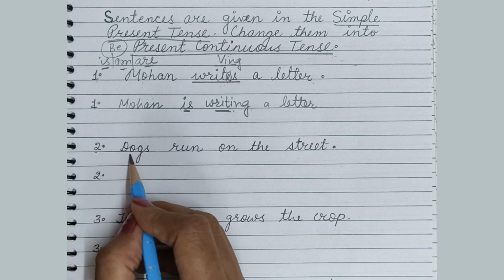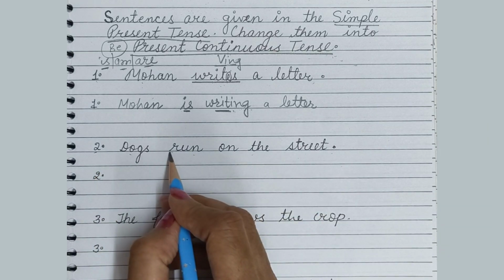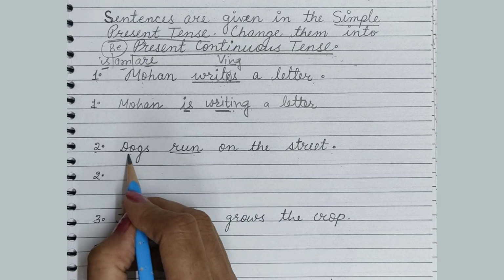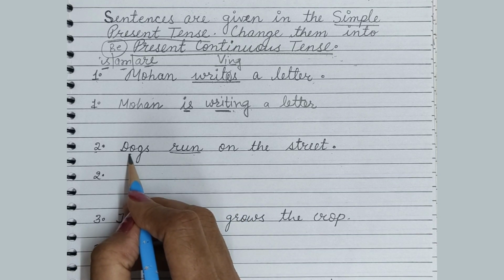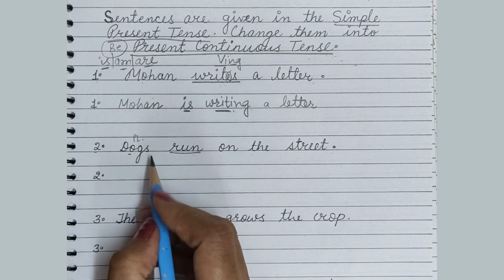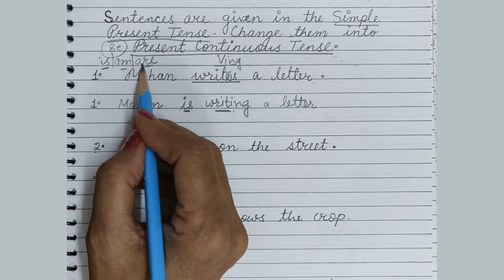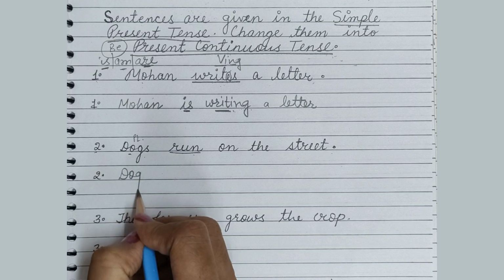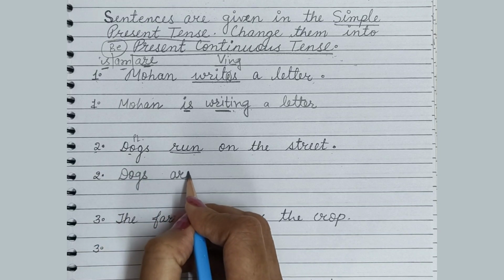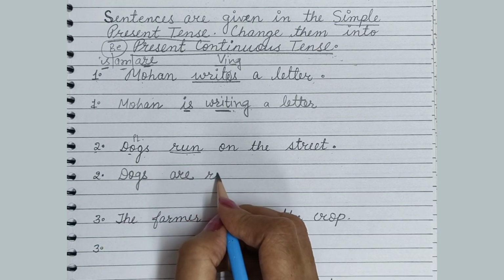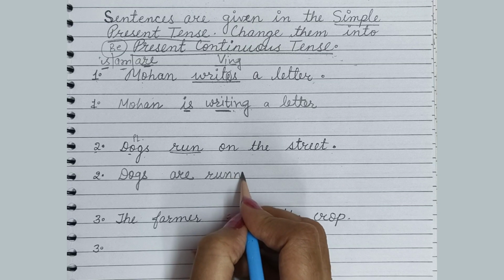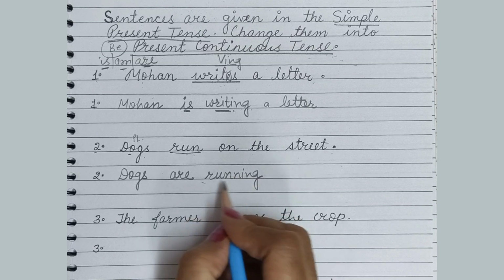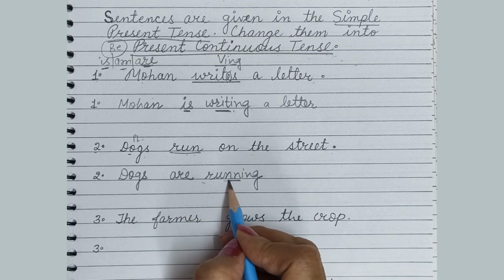Number 2, dogs run on the street. First underline the verb, then subject, dogs. The subject is plural. So with plural, we use the are form of verb. So dogs are, run will be changed into run, add ing, running. Now we have used double N.